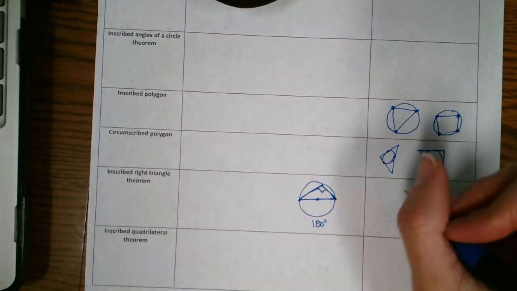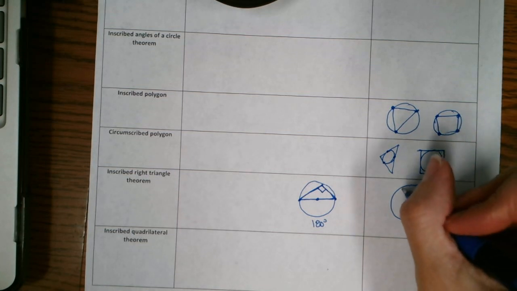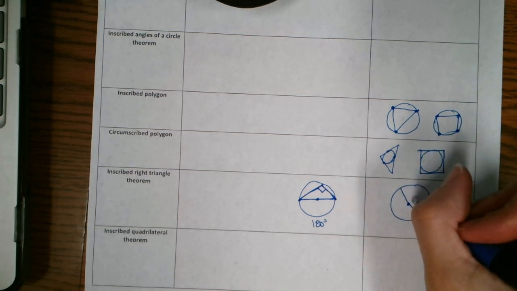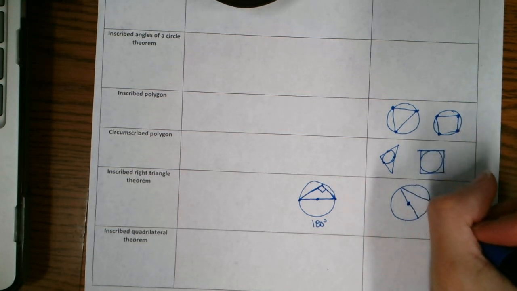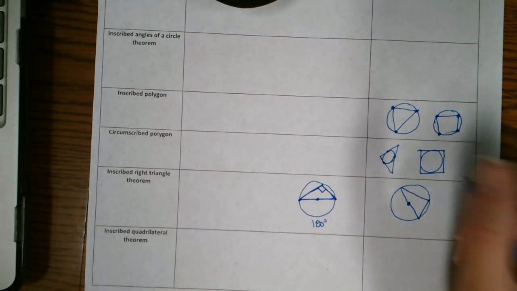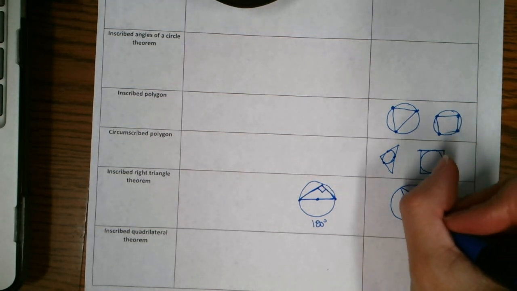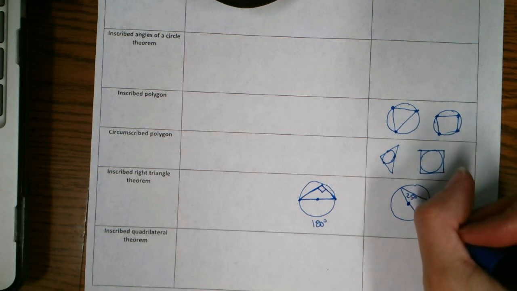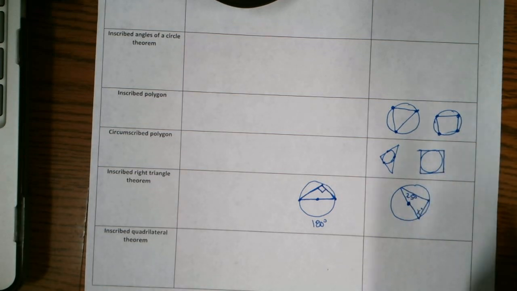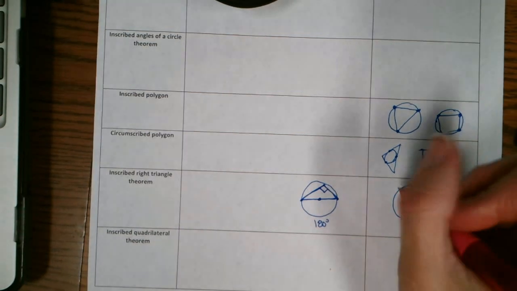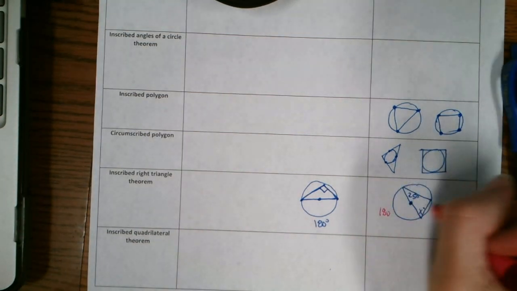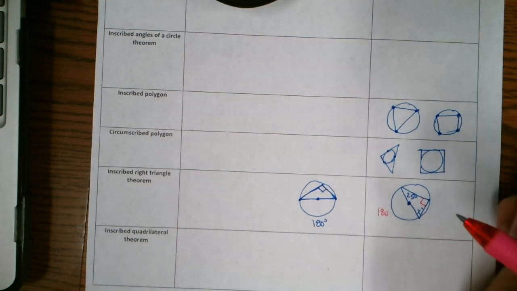So if I had a problem where I had, let's pretend that's a diameter, let's pretend I drew that nicely, like this, and I knew that this was 25 and this is my x, then I'd have to see that this was 180, which makes that 90.